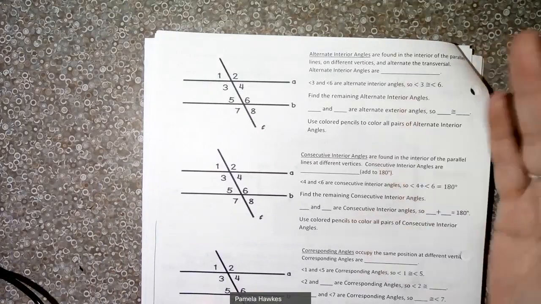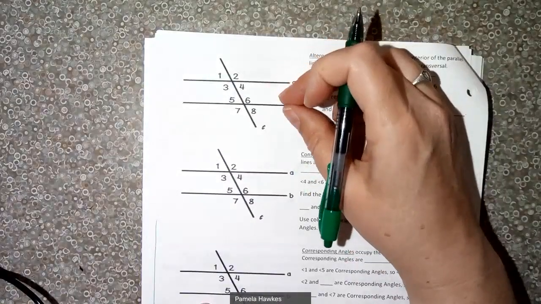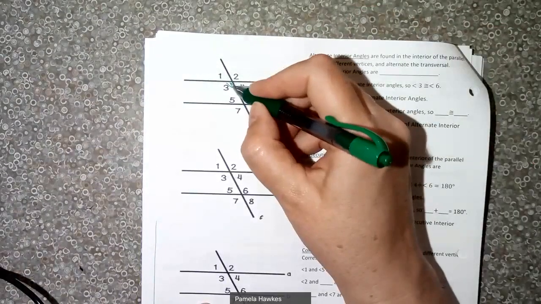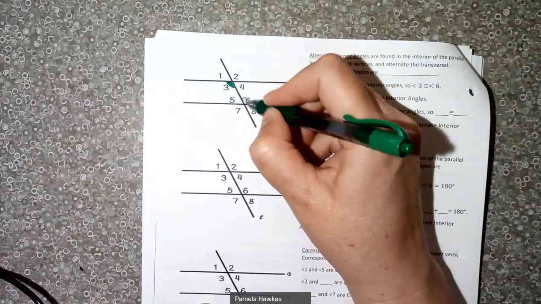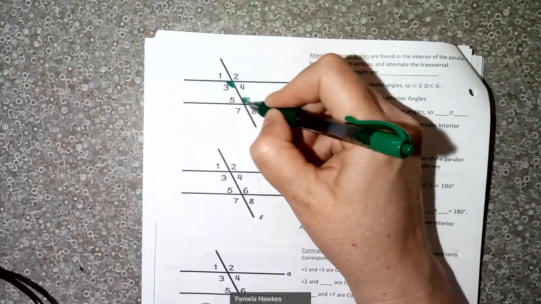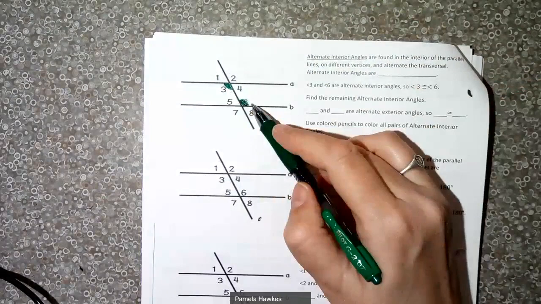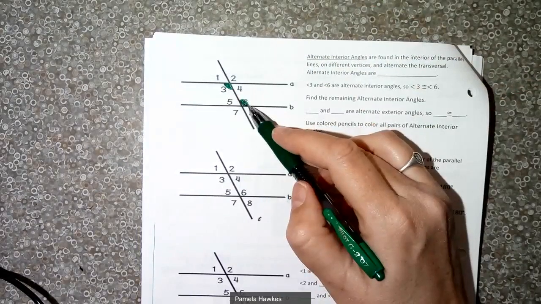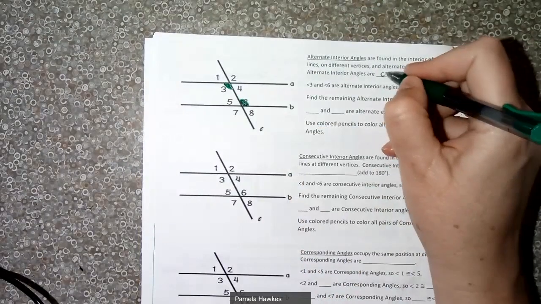Alternate means opposite sides of the line. Interior means in between the parallel lines. So 3 and 6 are alternate interior angles. 3 and 6, okay? So alternate interior angles, do you think they're congruent or supplementary? Do they look the same size? Or do they look different sizes? They are also congruent.